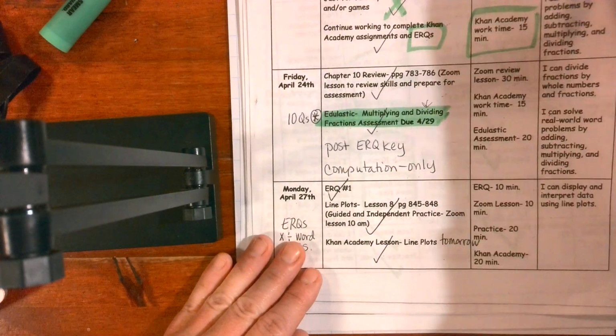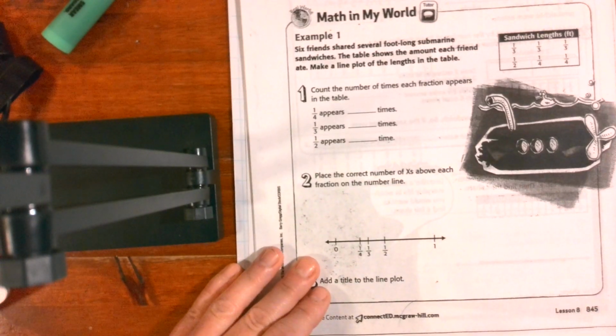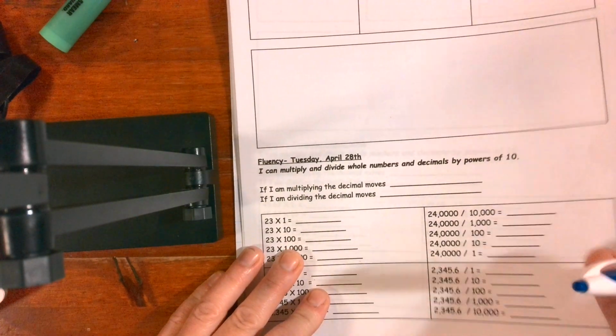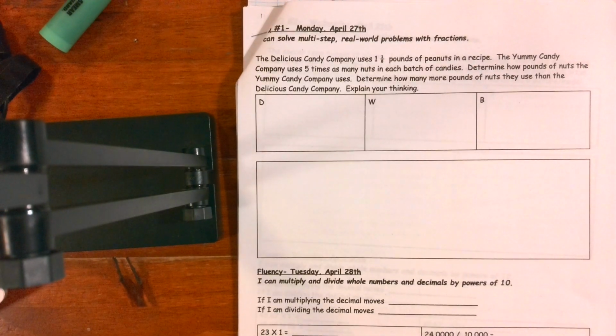So have your ERQ ready, and your ERQ question is the second page in your math packet behind your instruction sheet. If you're looking at your 5th grade overview, they're labeled by day. Our standard that we are focused on for our ERQs, why they're so important, is I can solve multi-step real-world problems with fractions. And we said last week we focused on computation with multiplying and dividing fractions.